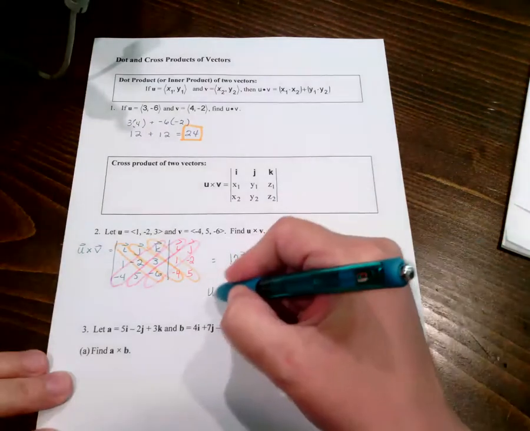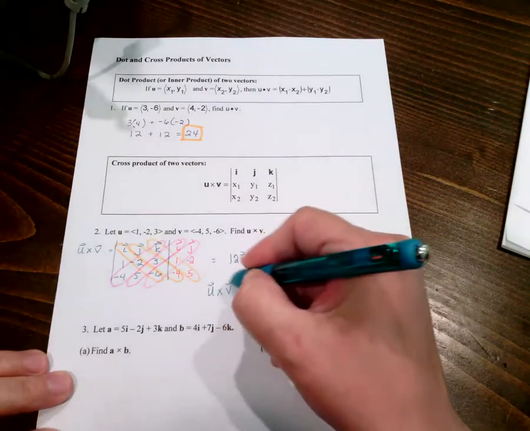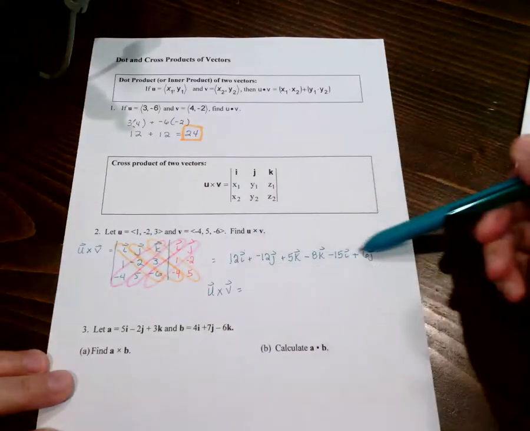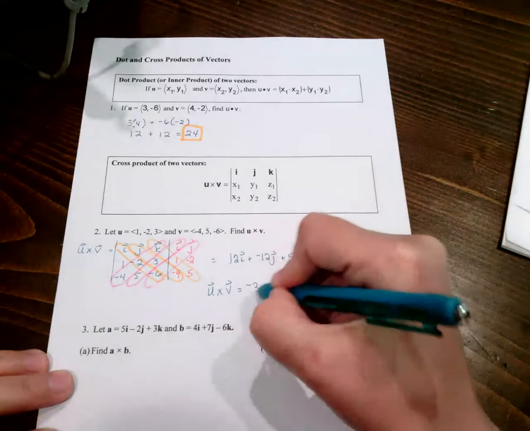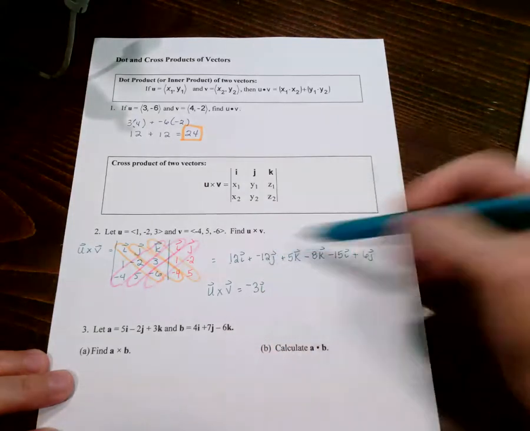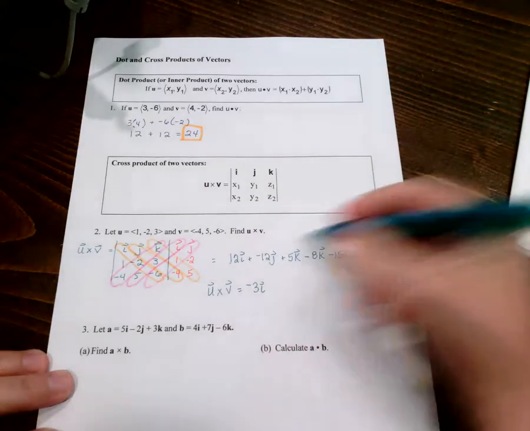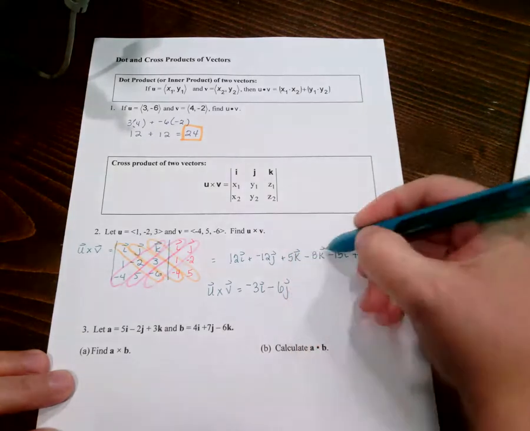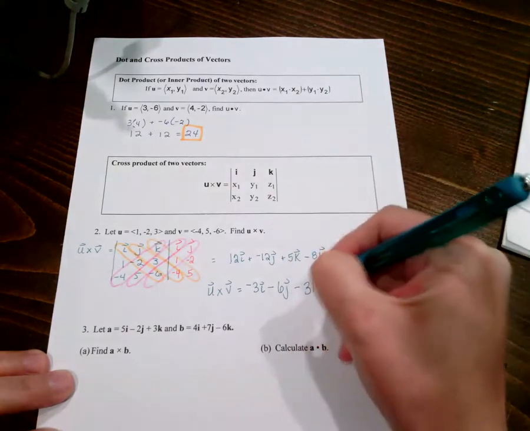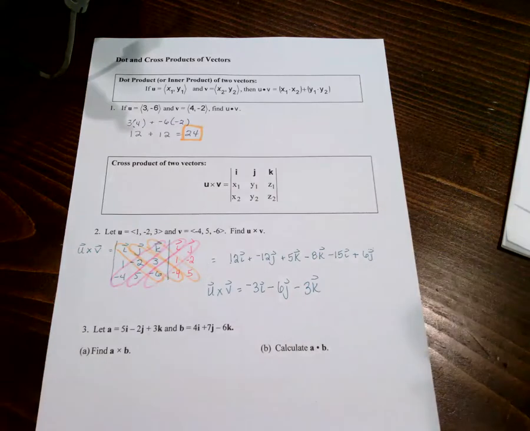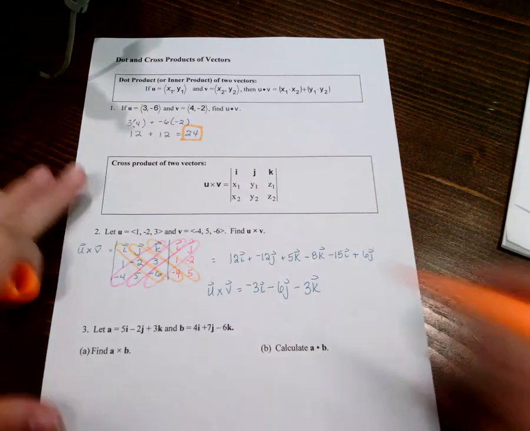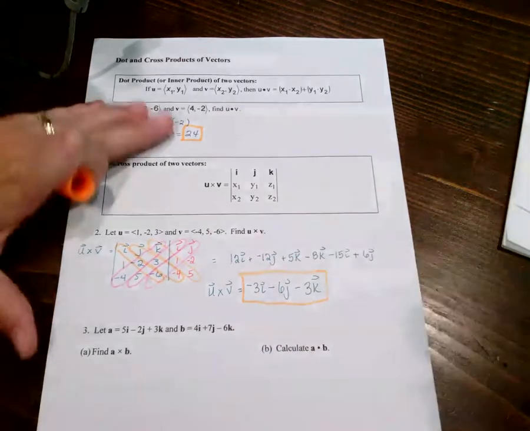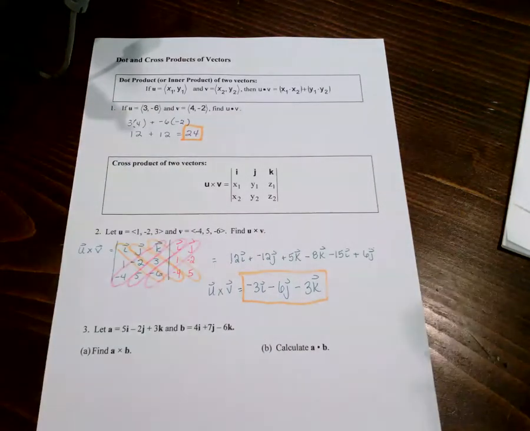All right, so my cross product is simply to combine our like terms. 12i minus 15i gives me -3i. -12j plus 6j gives me -6j. And then 5k minus 8k gives me -3k. And so my cross product, I want you to notice, is a vector. Remember, the dot product is a number. The cross product is a vector.